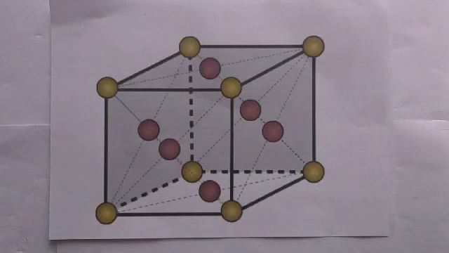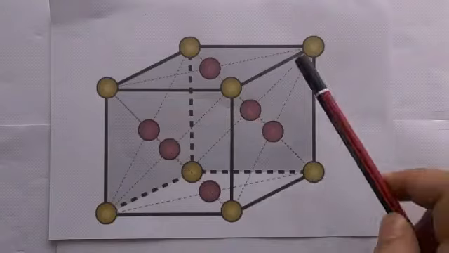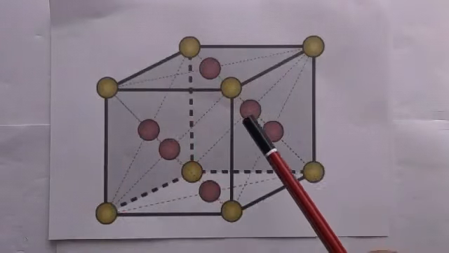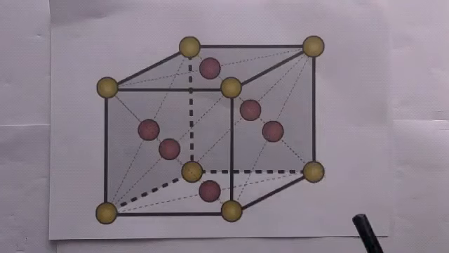Now in the case of a face centered cubic unit cell, let's see. A face centered cubic unit cell contains atoms at all the corners. These are 8 atoms at the corners, and also at the center of each face of the cube.